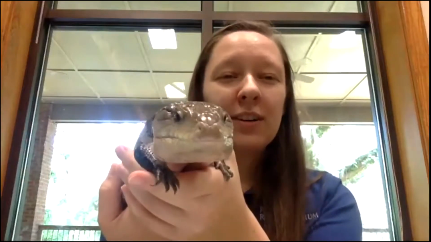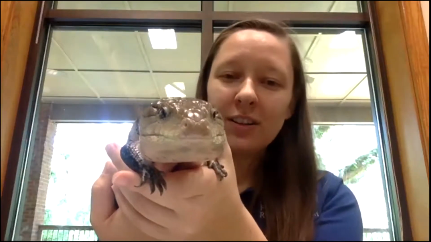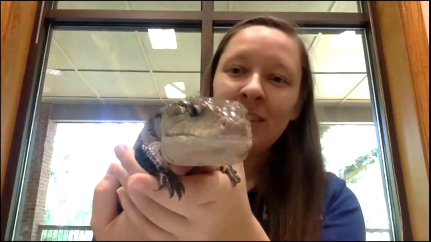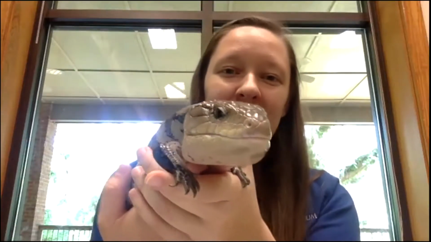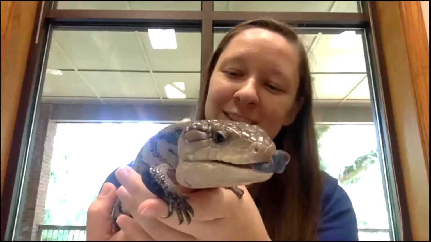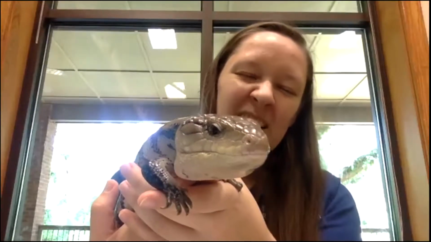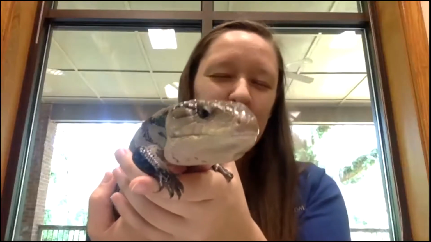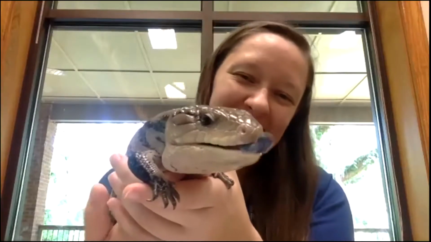Because you have you heard of the poison dart frogs? They're the bright, bright colors. Well, he has that bright blue tongue to make the predators think that he's poisonous, just like them. And if you think something's poisonous, you're not going to eat it because you don't want to get sick, right?